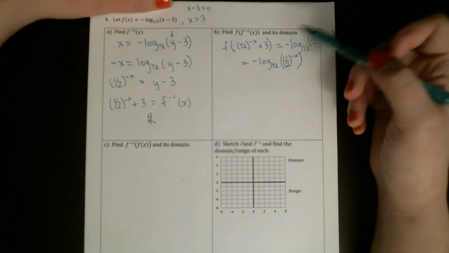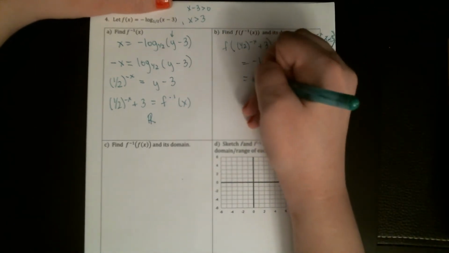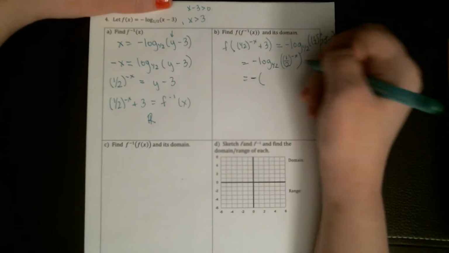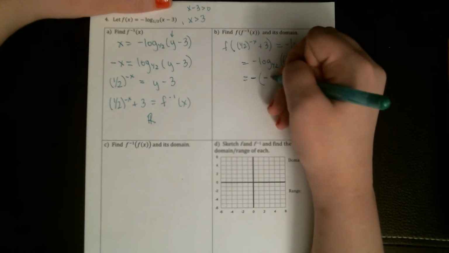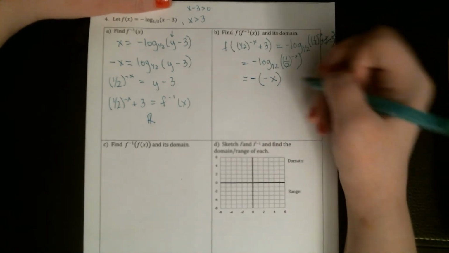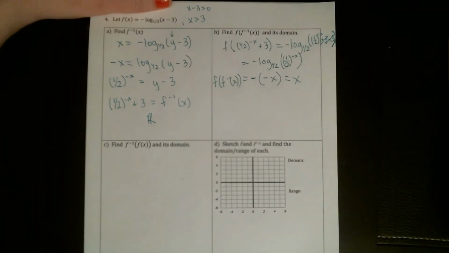The next thing to go will be the log base 1/2 of 1/2 to a power. So the negative out in front will still be sitting there. The log base 1/2 and the exponential base 1/2 wipe each other out, but the power I'm left with is a negative x. So there's what I was hoping for. F of f inverse of x is equal to x.